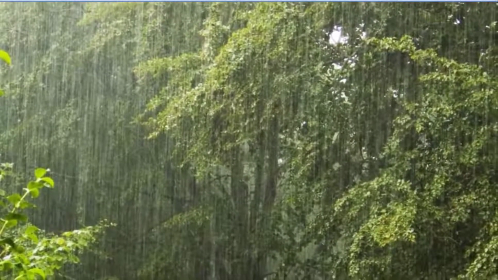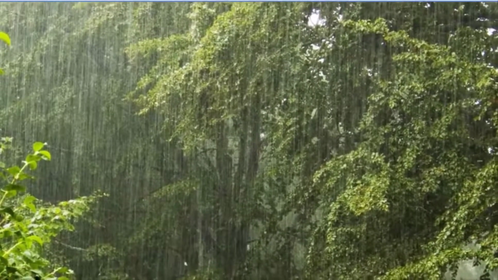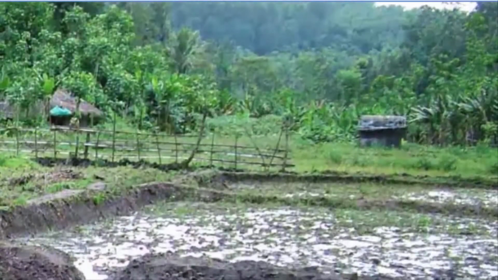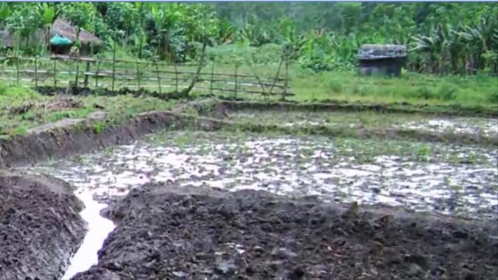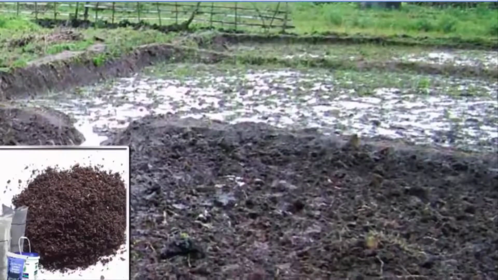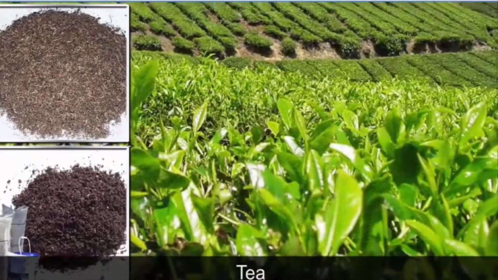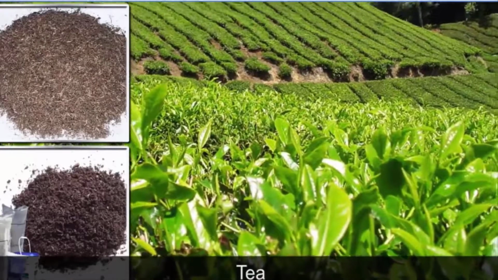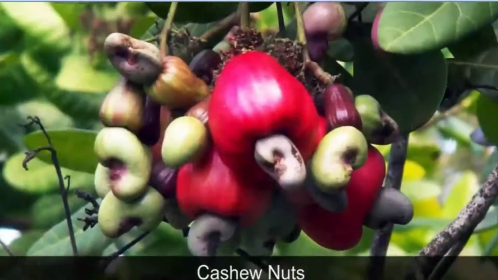This soil develops by leaching due to heavy rains. Laterite soil is low in organic components and can be made cultivable with the use of adequate fertilizers and manures. It is good for cultivation of tea, coffee, and cashew nuts.